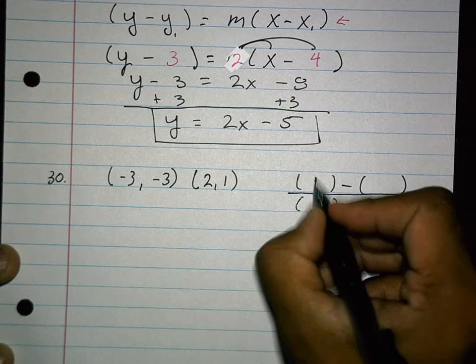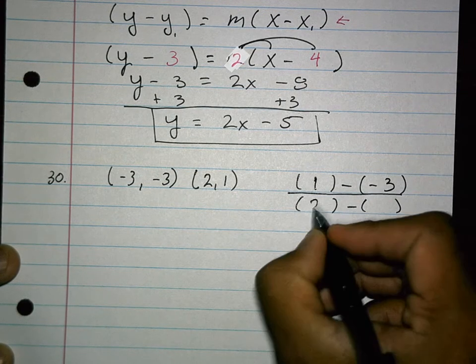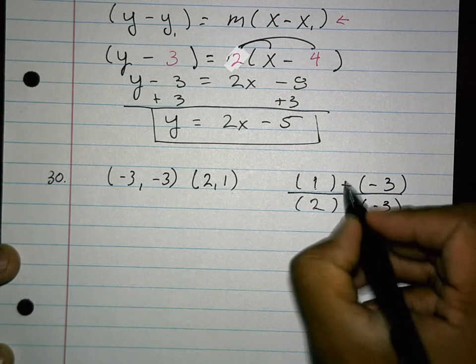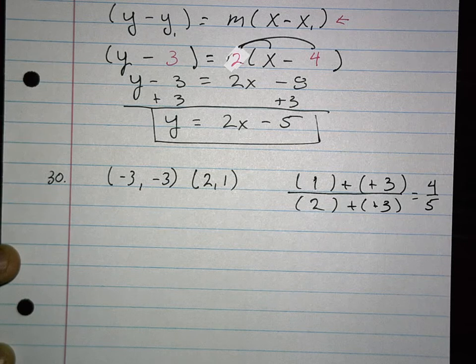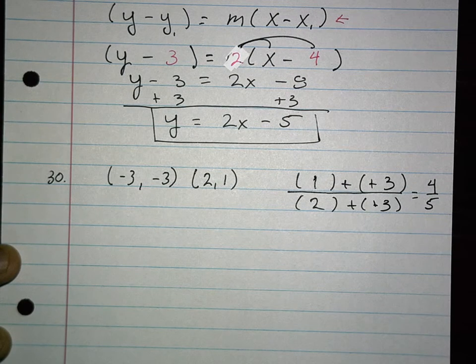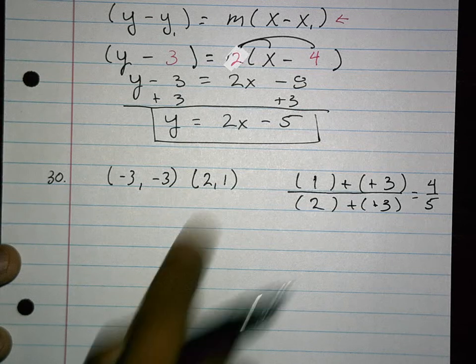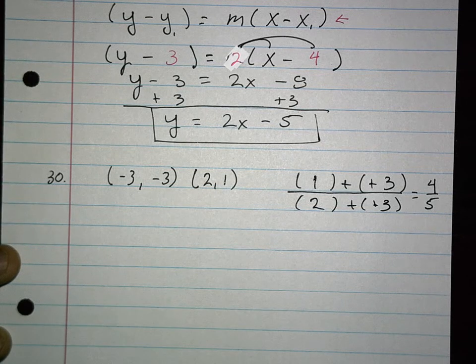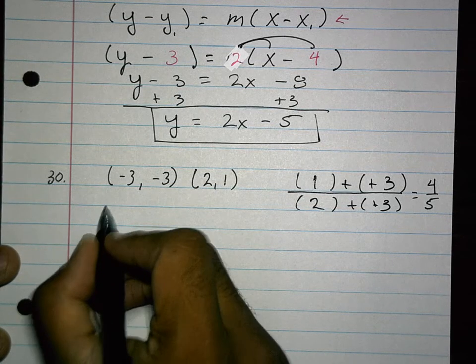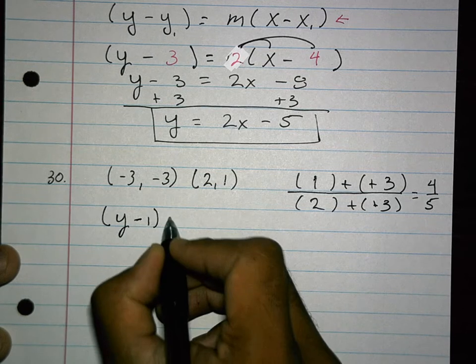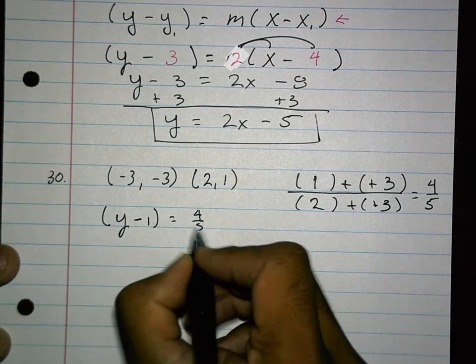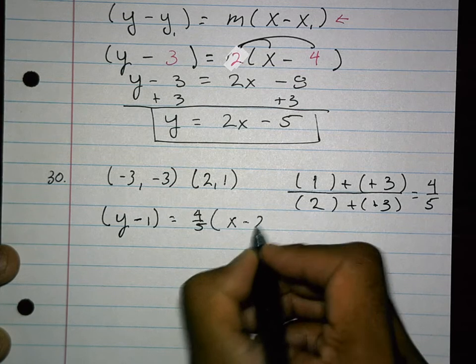So I'm going to go 1 minus negative 3 and then 2 minus negative 3. Go ahead and add in the opposite in both of these. I'm looking at 4 over 5. Alright, that is my slope. Okay, so now I'm going to go ahead and plug this in. I'm going to use this point just because the numbers are smaller. And I'm going to say y minus 1 equals 4 over 5 times x minus 2.